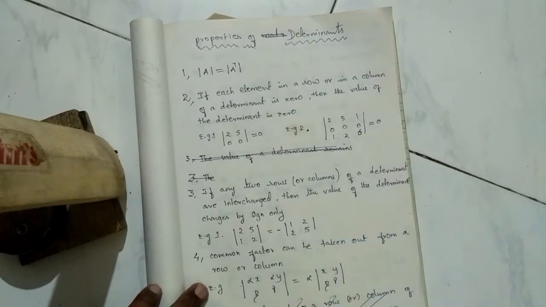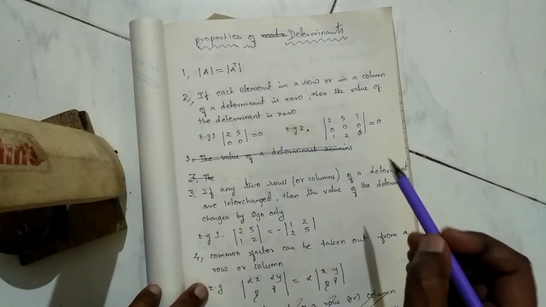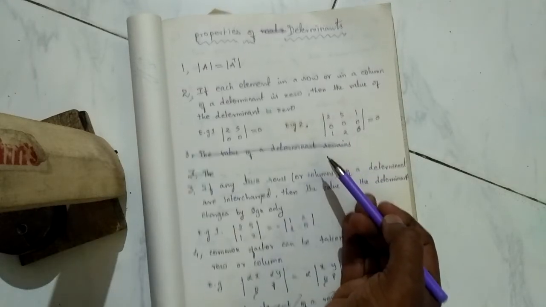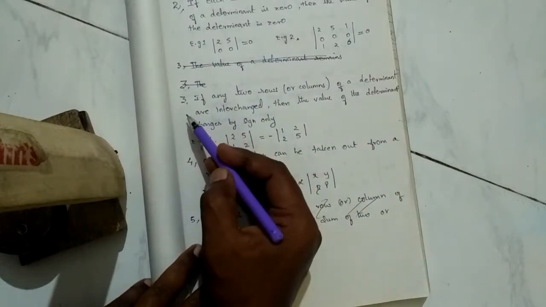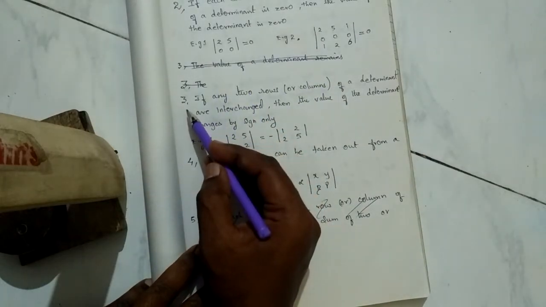You can check it, right? Determinant expansion, I told you, we have seen in Determinants Lecture 1 itself, how to find the determinant of a 3 cross 3 matrix. Then next, property number 2 is over. Property number 3 now.